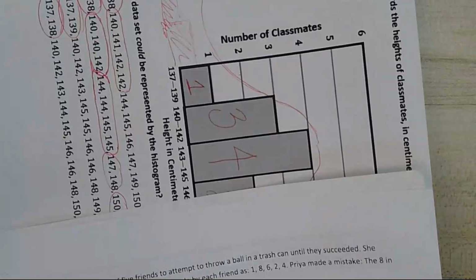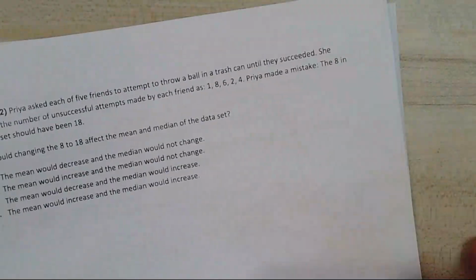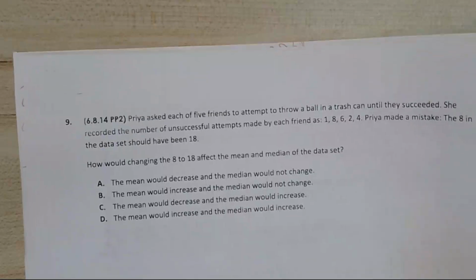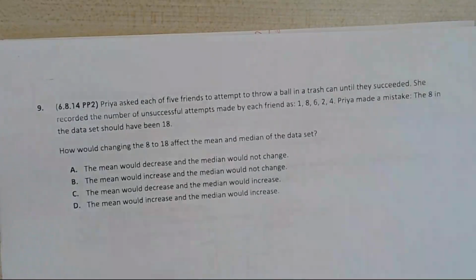Nine, 10, and 11 it's going to fly through because we already know what we're doing. Priya asked each of 5 friends to attempt to throw a ball in a trash can until they succeeded. She recorded the number of unsuccessful attempts made by each friend. Priya made a mistake that the 8 in the first data set should have been a what? 18. And how would changing the 8 to the 18 affect the mean and the median of the data set?